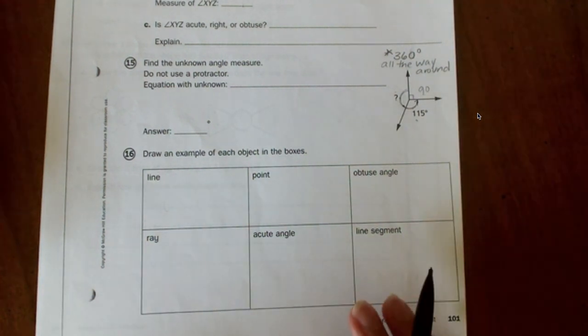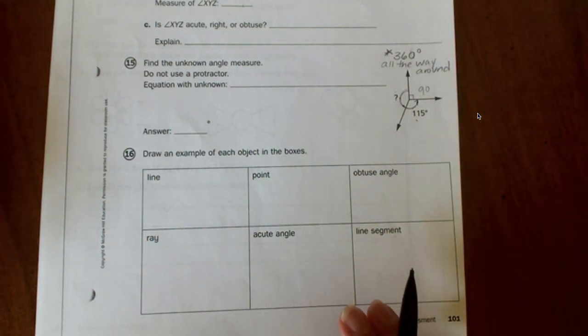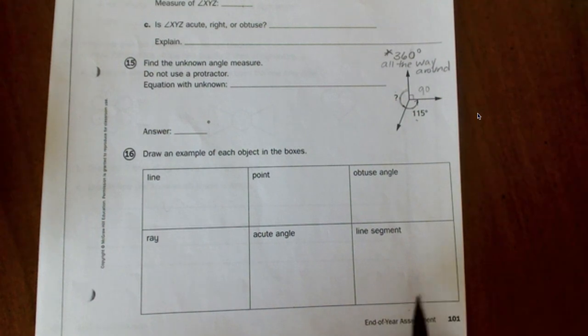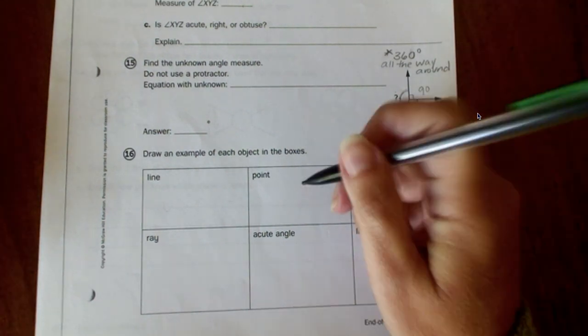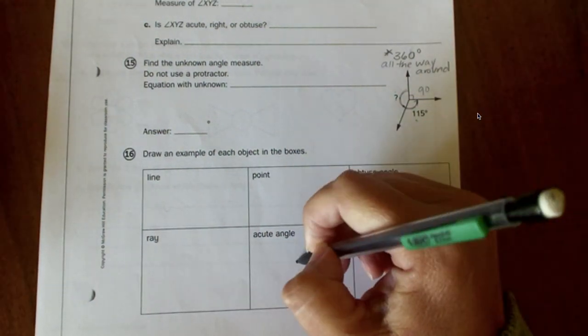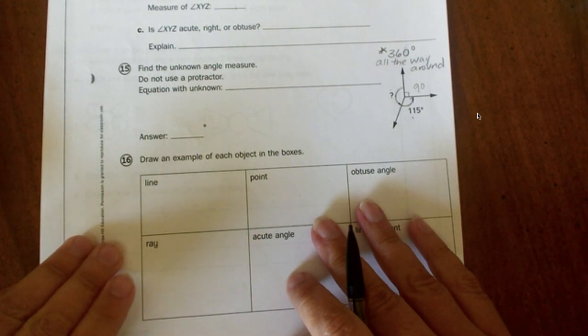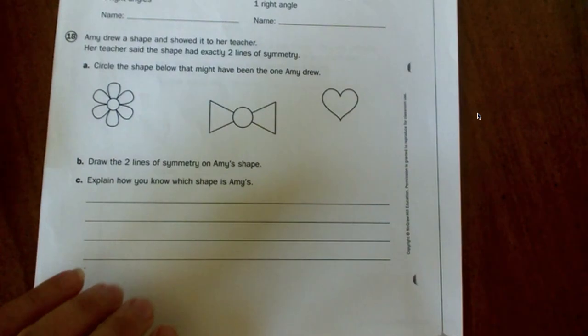So when I see this, if you're doing it on Google Slides, it may look a little bit different, but I guess up at that point you can draw an acute angle. I know that you can draw on there. Just do your best. I mean, this isn't going to be the end of the world. All right, here we go.